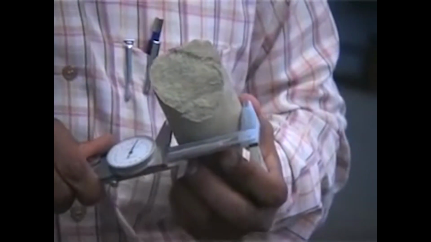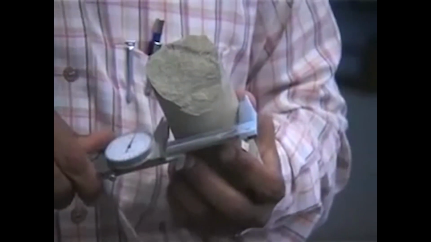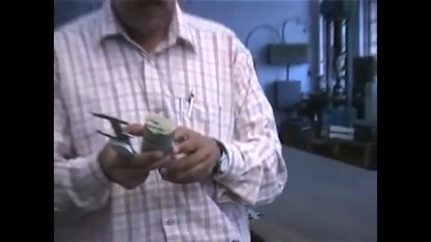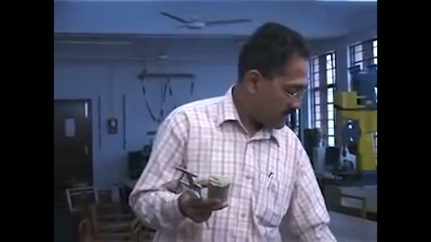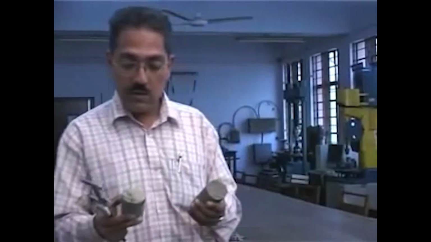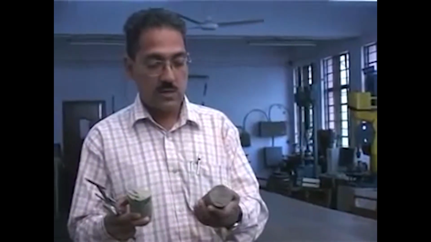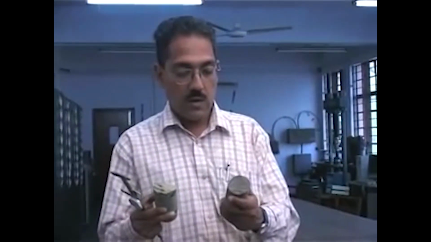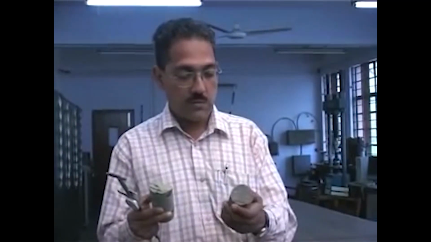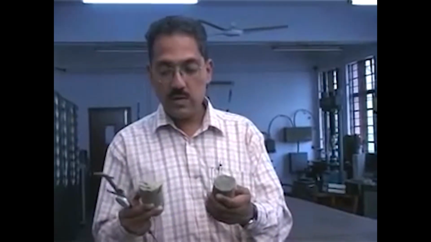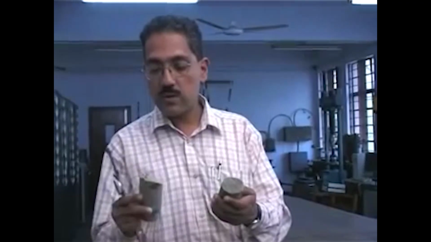In another direction, again I am getting 55.1. So this sample, although it was obtained using very similar drilling equipment, has a diameter slightly larger than the one in my left hand, and that's because of the durability of the sample. The sample that I am holding in my left hand is slightly more friable and slightly less durable than the one that I am holding in my right hand.